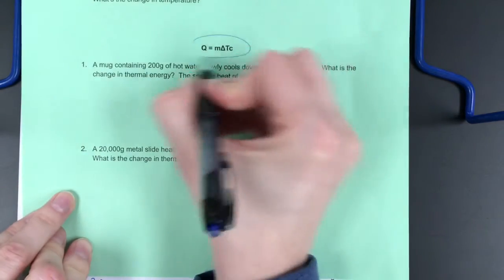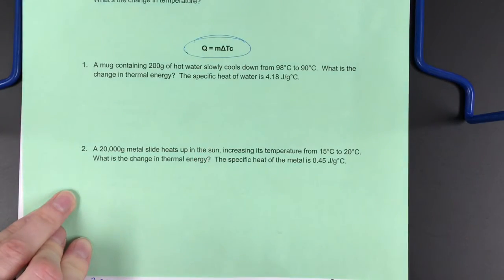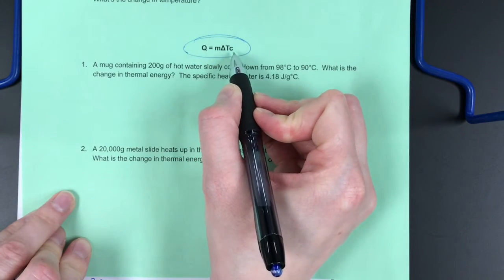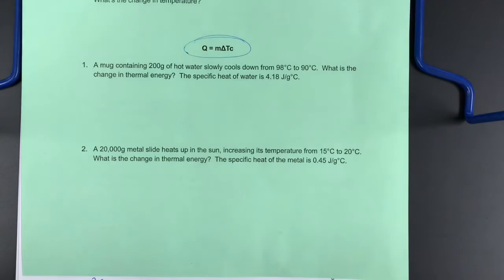This now is the equation that we're using, Q equals M delta T C. So thermal energy, mass, change in temp, specific heat. Number 1 says a mug containing 200 grams of hot water slowly cools down from 98 degrees Celsius to 90 degrees Celsius. What's the change in thermal energy? The specific heat of water is 4.18 joules per gram degree Celsius. Remember that constant is listed on here, but you're going to use it so many times, you're going to memorize it.